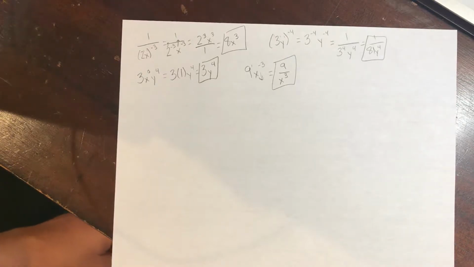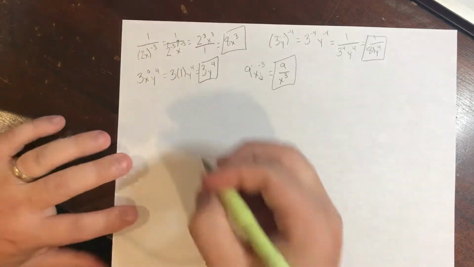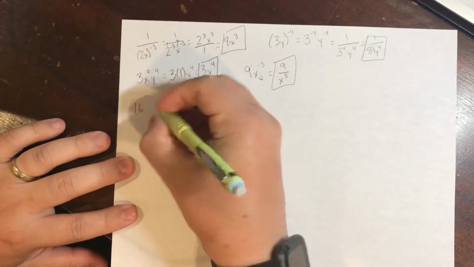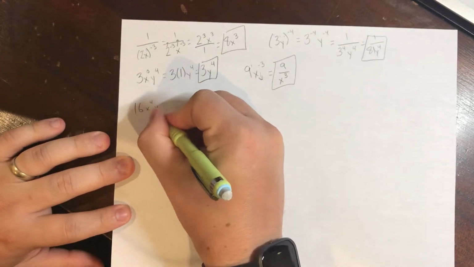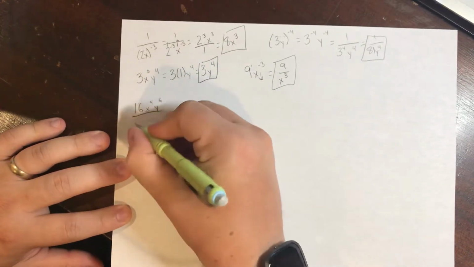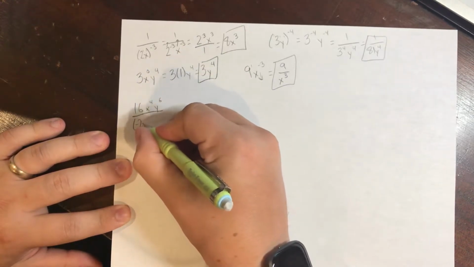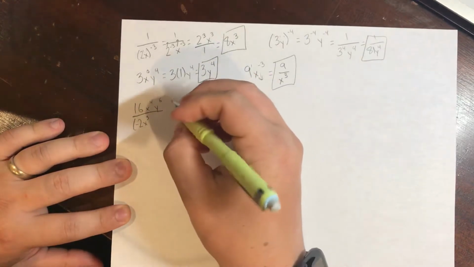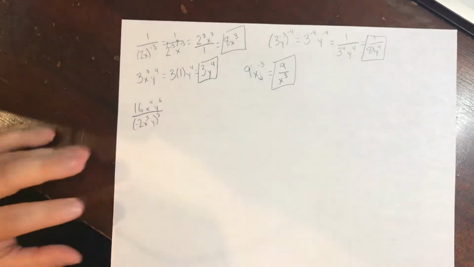Okay, let's see, what else we got? Let's go ahead and jump into a little bit more challenging. We have 16 x to the 4th, y to the 6th, divided by, let's put a parentheses, -2 x to the 3rd, y, and let's raise all that to the 3rd power.